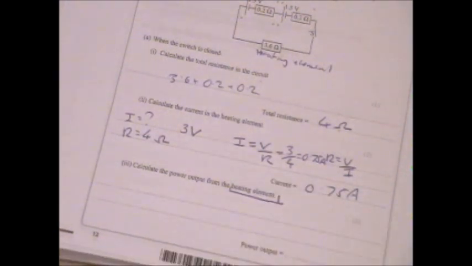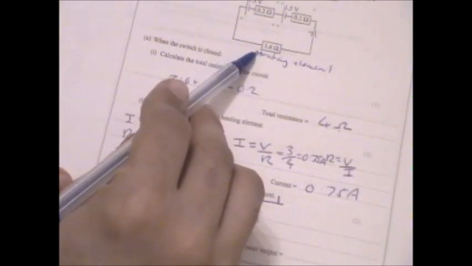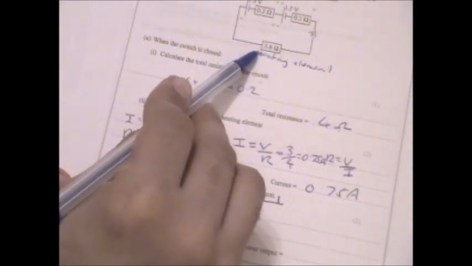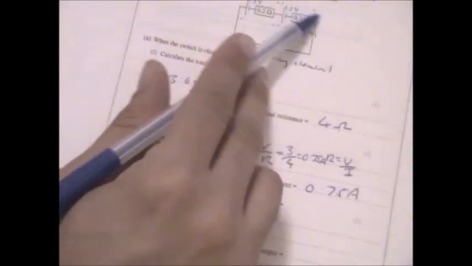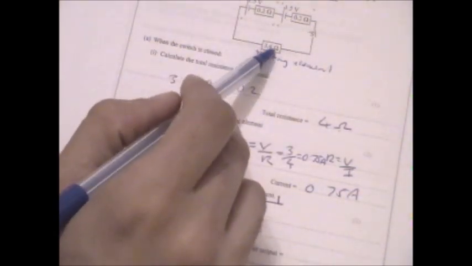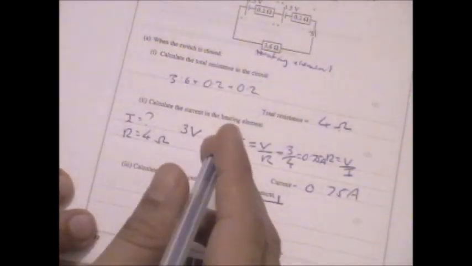Now they're asking for the power output, but the key part of this is from the heating element, not from anywhere else, just the heating element. So you've got to think about the resistance of the heating element. We know the current flowing through there. We don't know the voltage it's getting. We know the voltage of the entire circuit, but not the voltage across the element. So we can use current, because we know the current is the same everywhere inside the circuit.